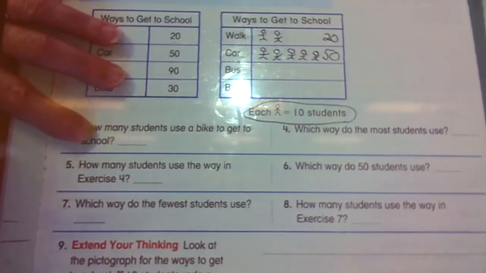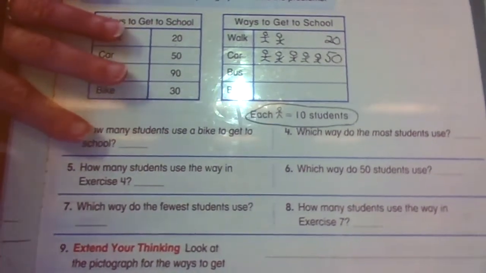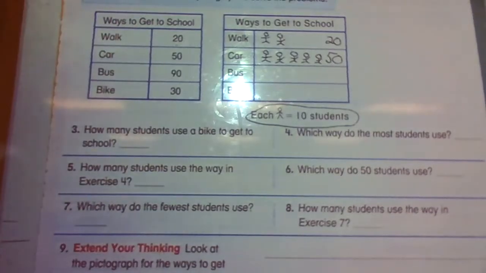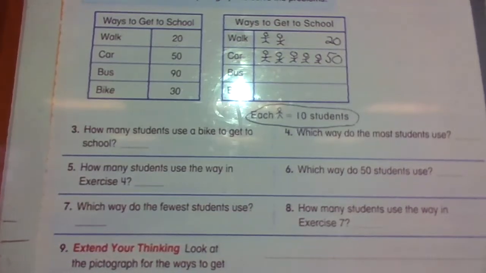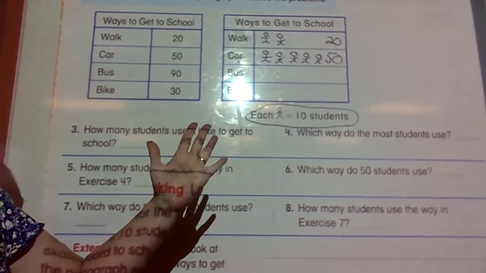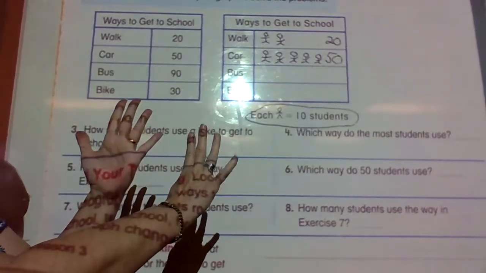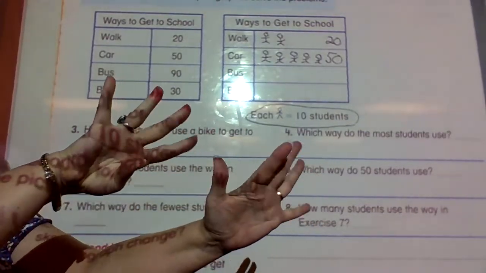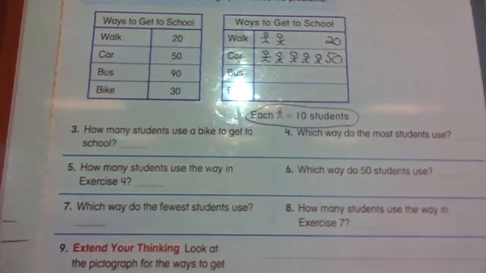All right, let's go ahead and do bus. How many students come to school on the bus? 90 students. So how many stick figures are we going to draw? If you said 9, you are correct. Let's count by our fingers. We hold up one finger and count by tens to 90: 10, 20, 30, 40, 50, 60, 70, 80, 90. How many is that, counting by tens? 9. So we know we're going to draw 9 stick figures. We know that's not a very big space, so we're going to have to crunch them together.